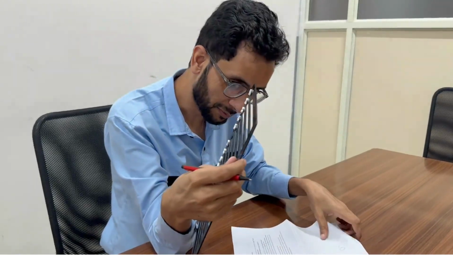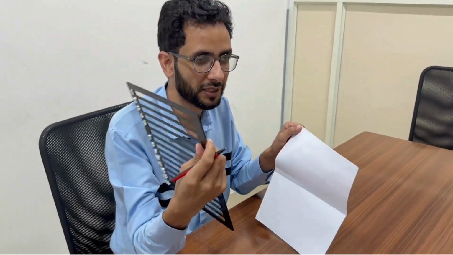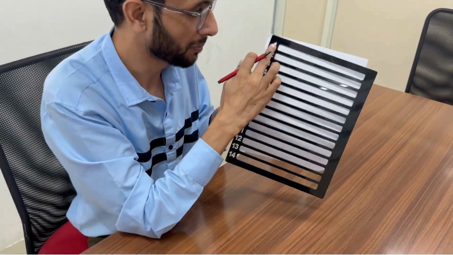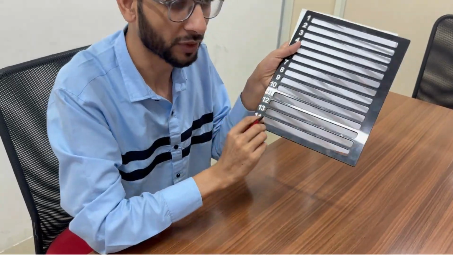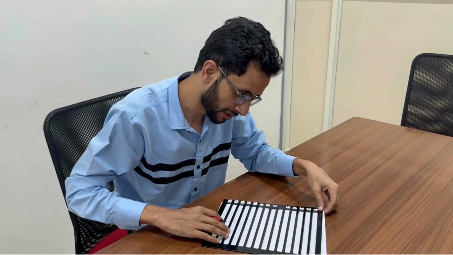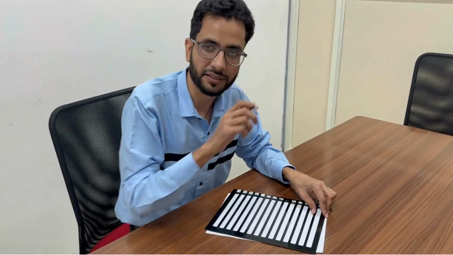So I will put this paper like this, and then I will put this slate on this paper like this, and it is already mentioned here row number 1, 2, 3, 4 up to 14. So 14 lines we can easily write in a straight line, which is making my work easier, and it helps me in writing in a straight line.